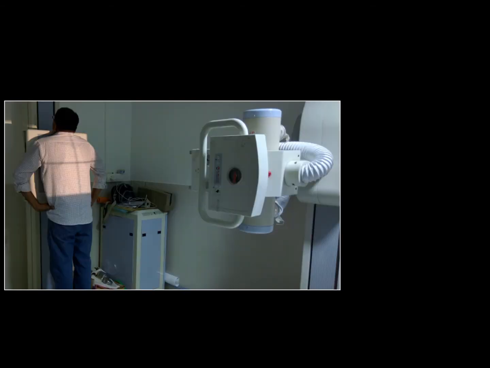Now, it's very important that you realize how an X-ray is taken. Typically, an X-ray is taken in a PA position, that is posterior to anterior. The X-ray tube is posterior to the patient.